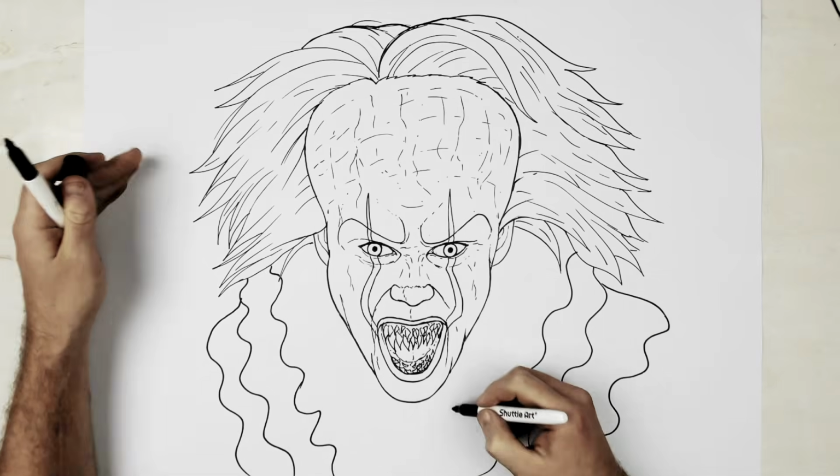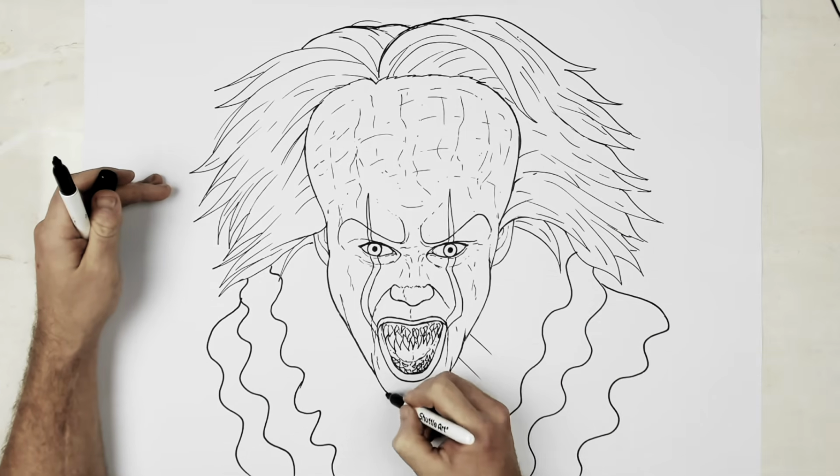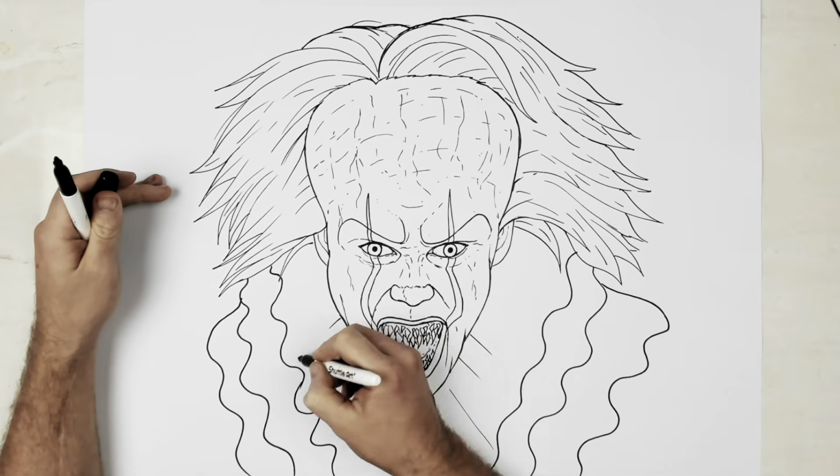Right, and then there are lots of texture lines coming down from his head.